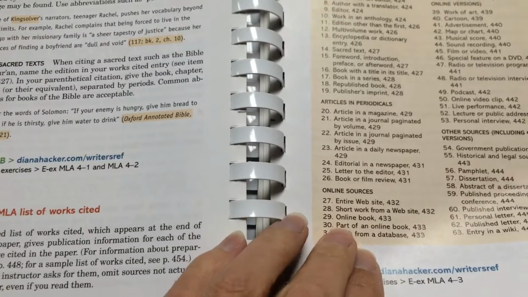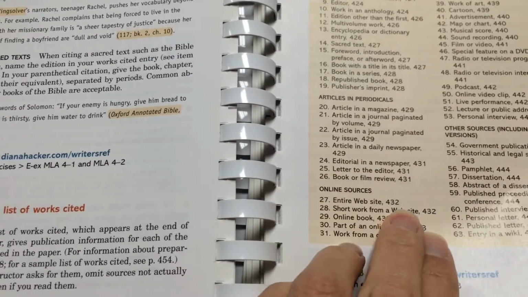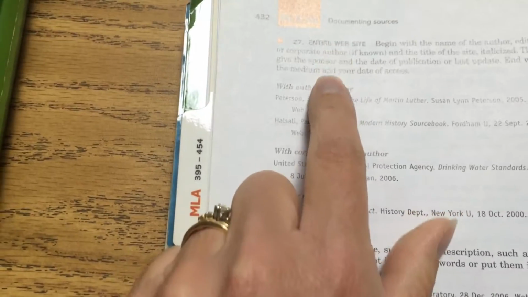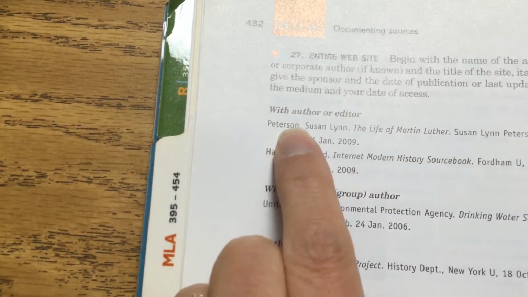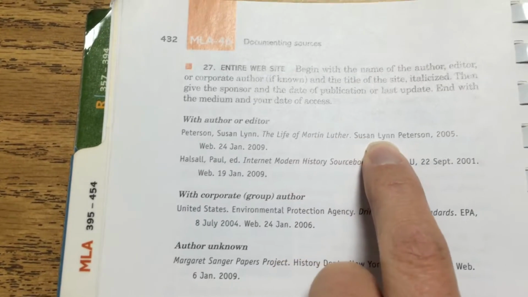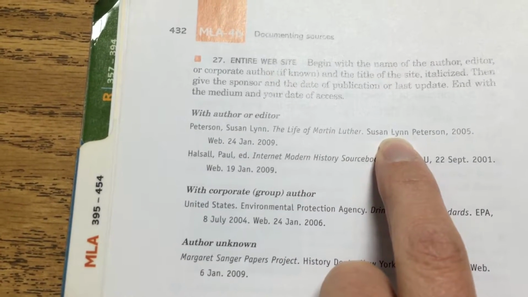Another one we're going to look at is very common, online source. Let's look at 432, an entire web, and 432, short work from a website. Short work would be like a page on that website, not the entire website. So if you look on 432, it has entire website. First you put the author's last name, first name, the italicized website name. If there's an editor, you would put the editor.